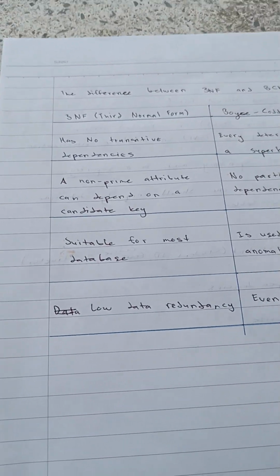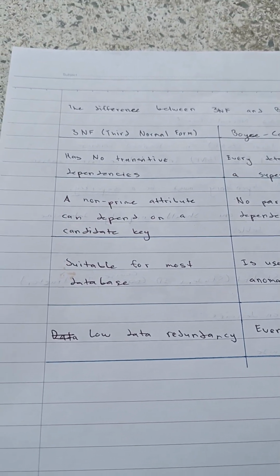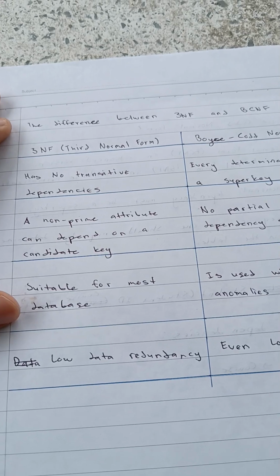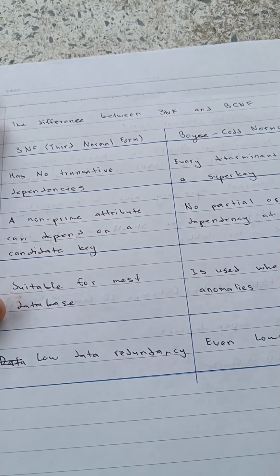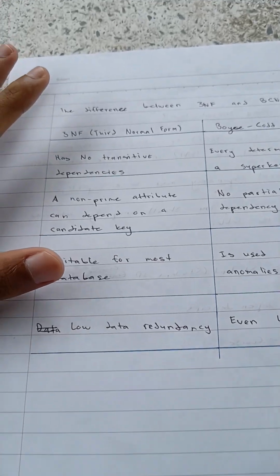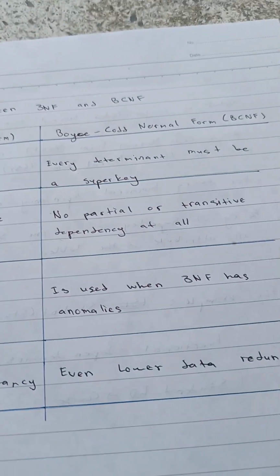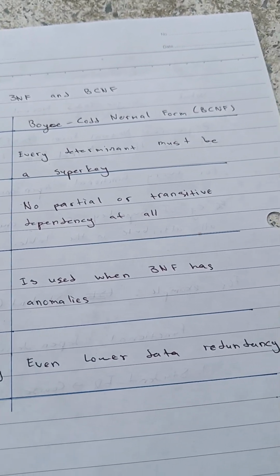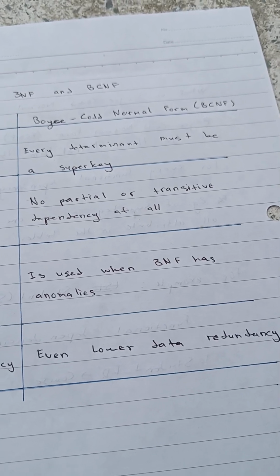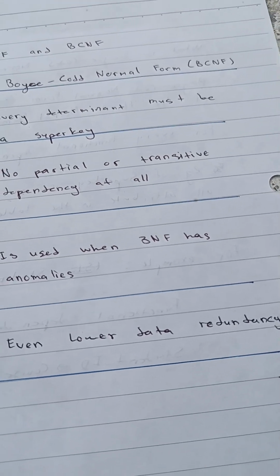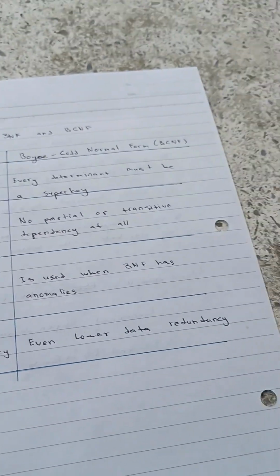And last but not least, if third normal form is used, it has low data redundancy, meaning the data redundancy still exists but remains low. However, for BCNF, for Boyce-Codd normal form, the data redundancy is even lower compared to 3NF.